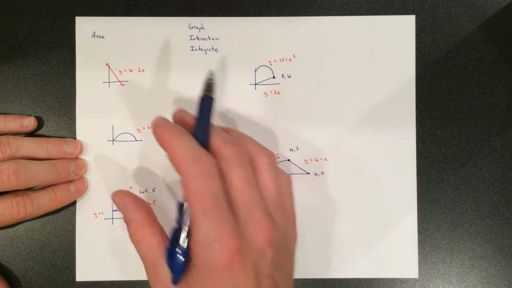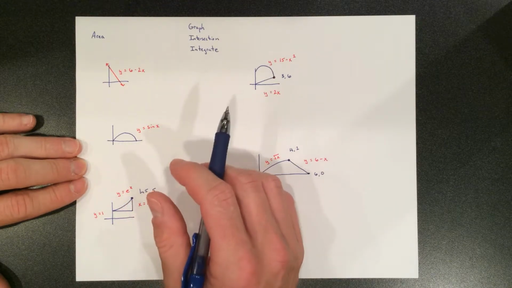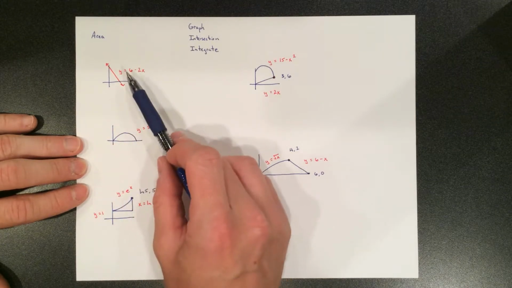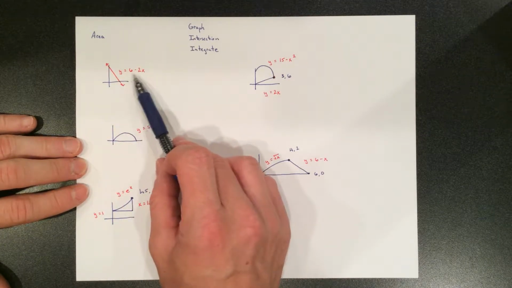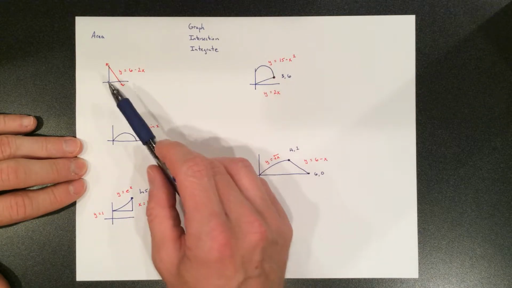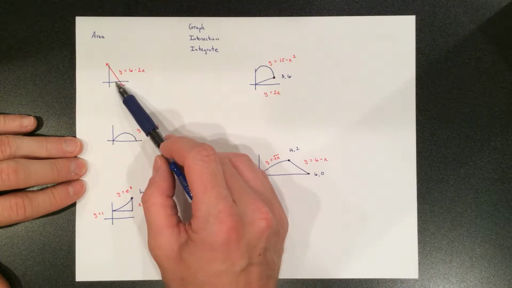Well, let's assume that you've already discussed LRAM and RRAM and that you understand the principle behind that we're going to find the area enclosed. So let's take this first one. This is just a nice easy line, y equals 6 minus 2x, which is graphed in red here. And we're going to find the area enclosed in the first quadrant, meaning bounded by the y-axis, x-axis, and our curve.